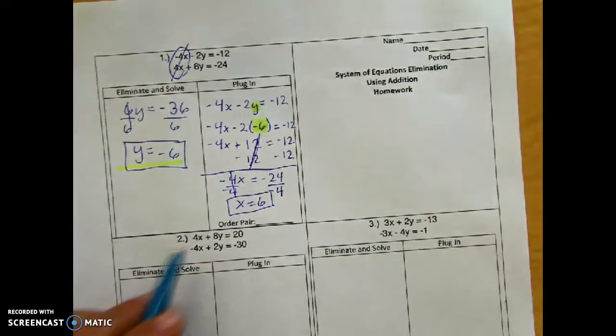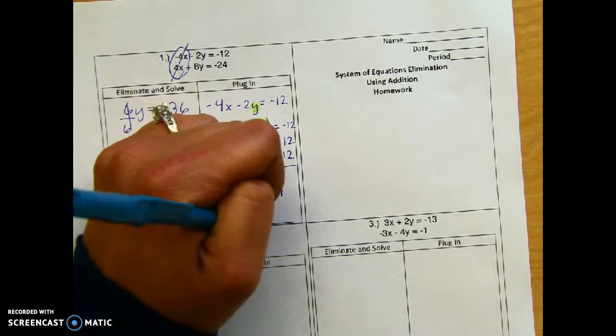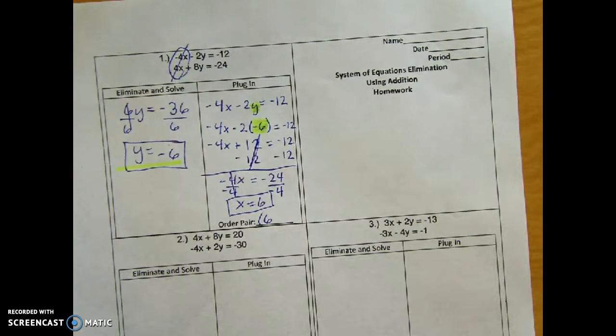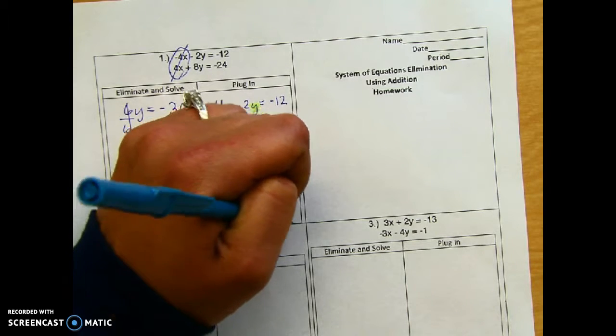I cannot leave my answer this way. I must write it as an ordered pair. X goes first, which is 6. Y goes second, which is -6.